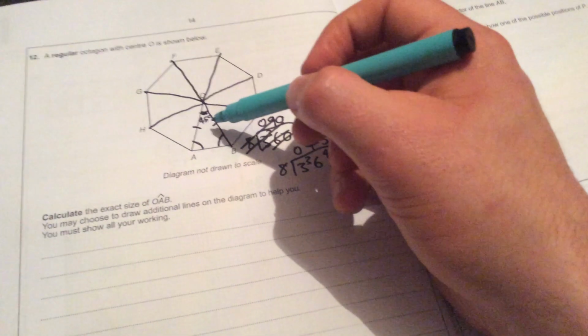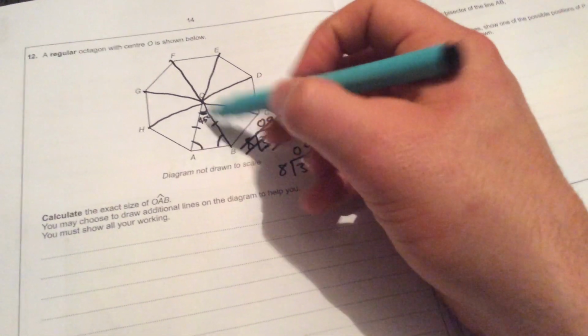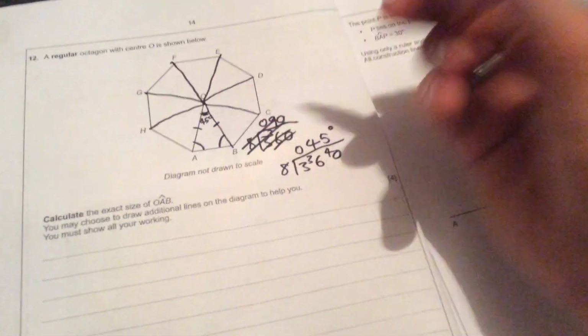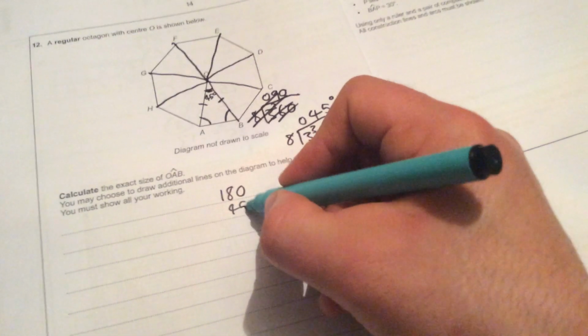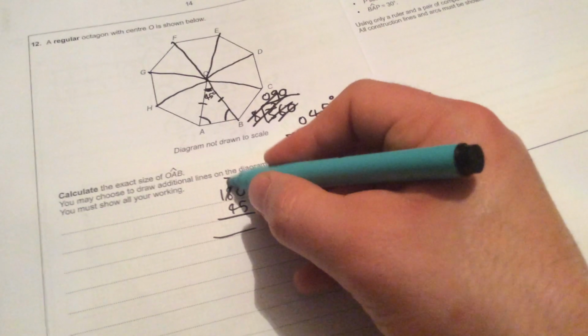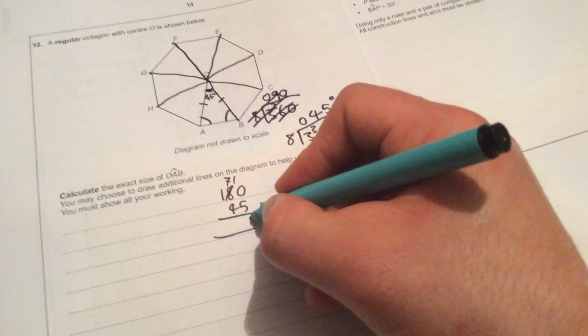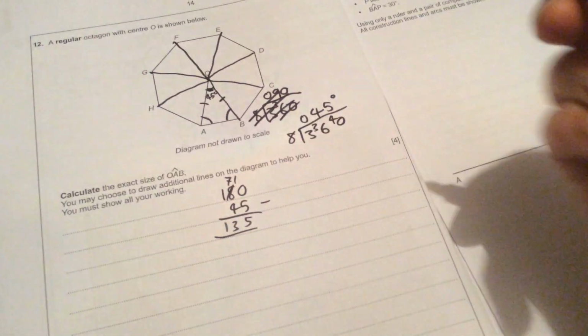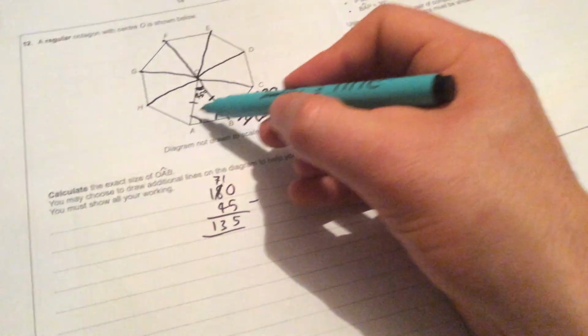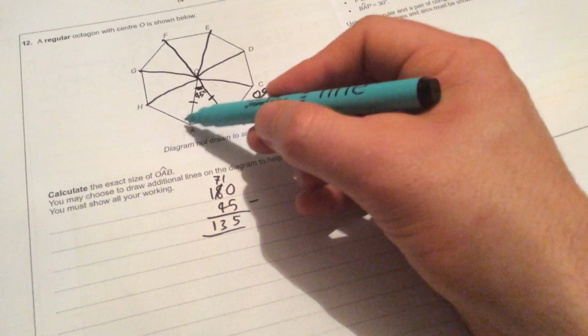Okay, that's 45. Now, angles in a triangle equal 180. We know these two are equal. So I do 180 take away 45. 10 take away 5 is 5. 7 take away 4 is 3. 1 take away that is 135. Now, what it's telling us is these two angles add up to 135 because they're exactly the same.